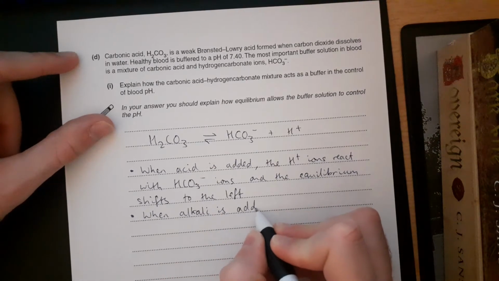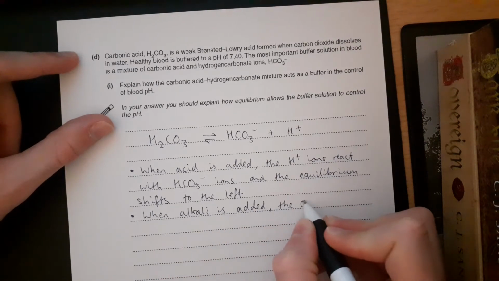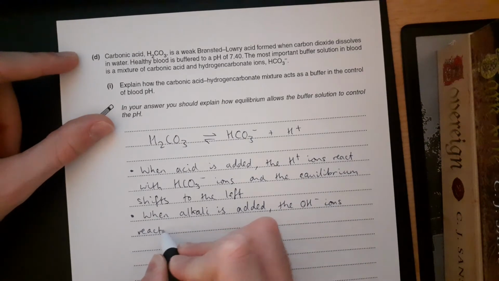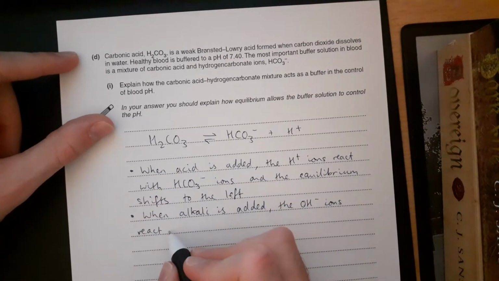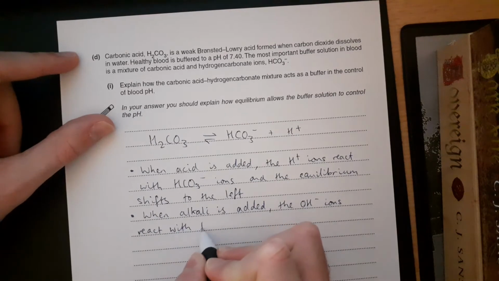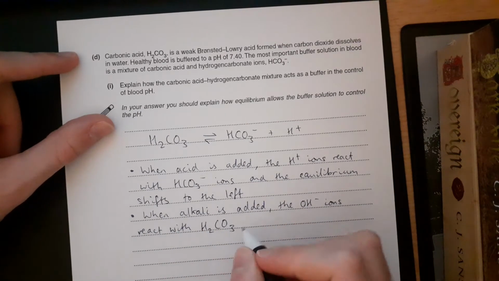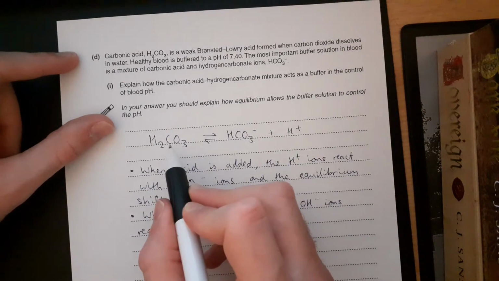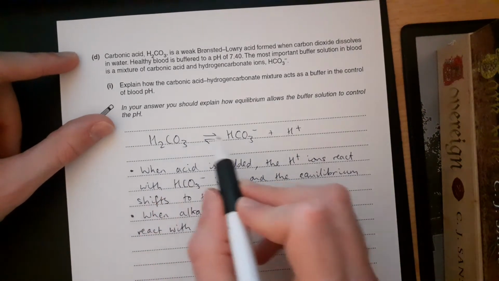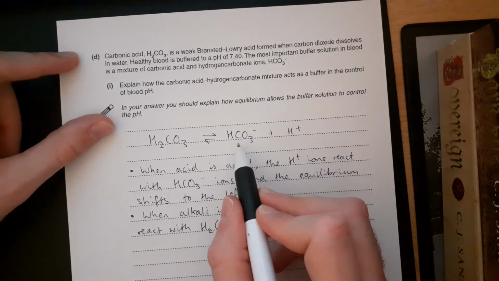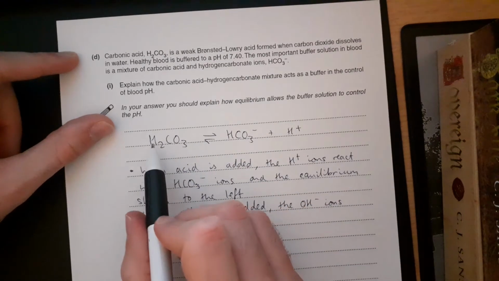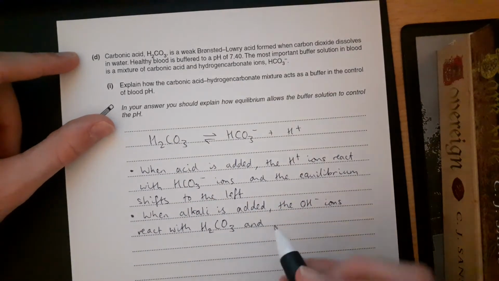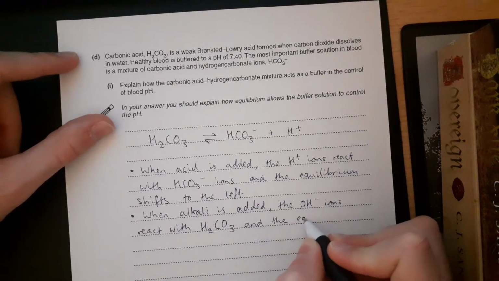So when alkali is added, the OH minus ions from the alkali react with the actual carbonic acid itself. And therefore it's going to react with the carbonic acid and it's going to produce hydrogen carbonate ions. The OH minus ions will take a proton off of this, and so it will leave us with this. And so therefore the equilibrium is shifting to the right.